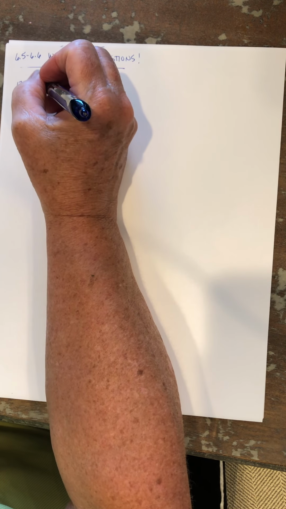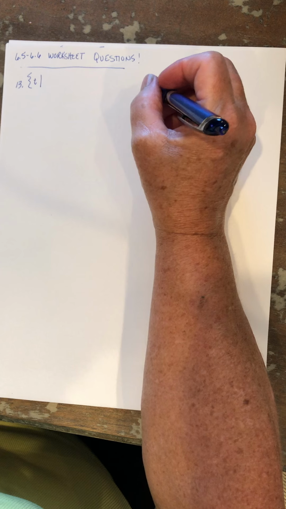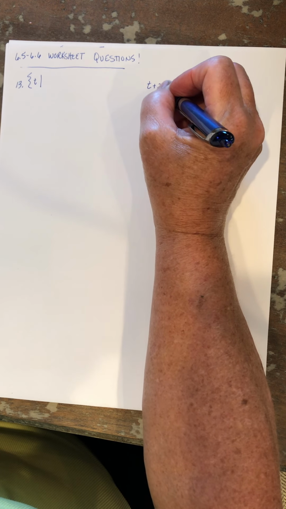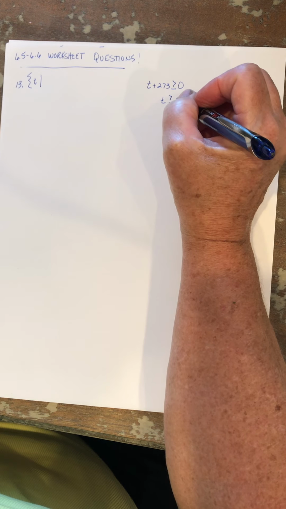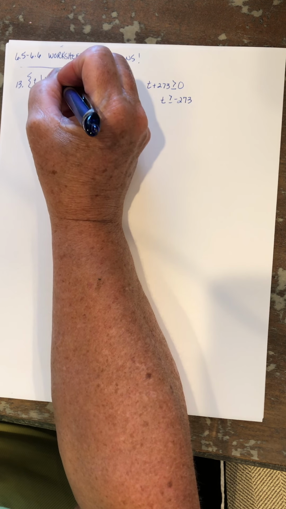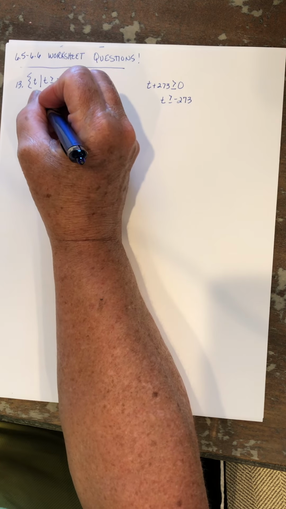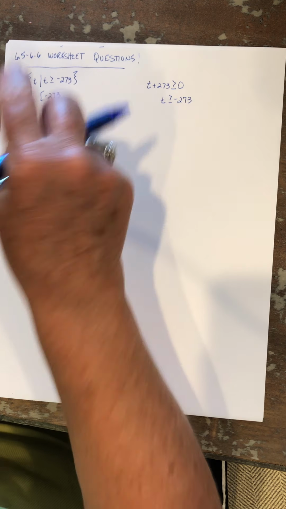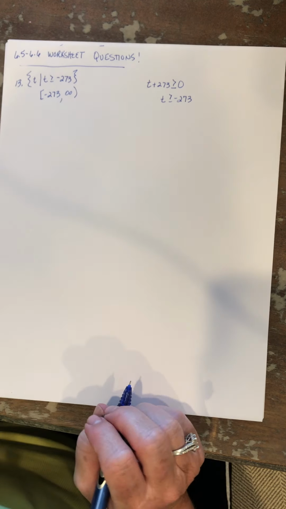So T is my domain, so it's going to be any T such that, and then we'll go over here and do some work. T plus 273 must be greater than or equal to 0. To keep a negative from going underneath my radical, I'll subtract 273 from both sides, and T must be greater than or equal to negative 273. So that is going to be my domain. If you put it in set notation, it would look like this. If you put it in interval notation, it would look like this: negative 273, included, because it's an or equal to, all the way to positive infinity, never included.